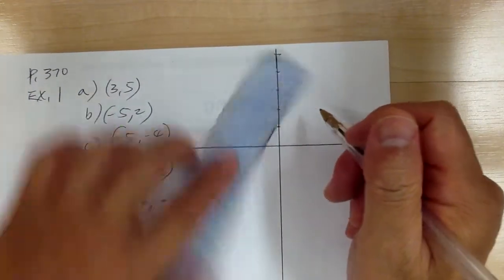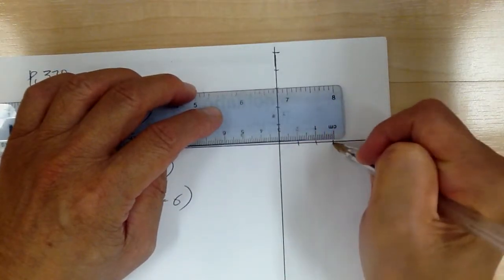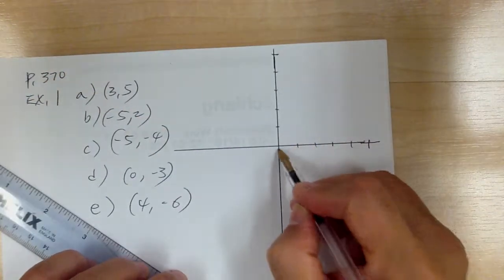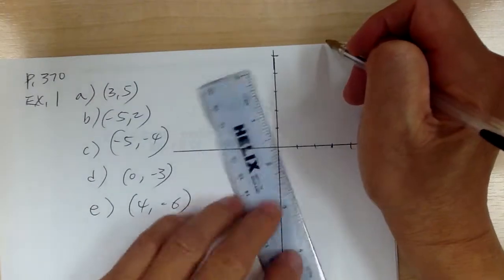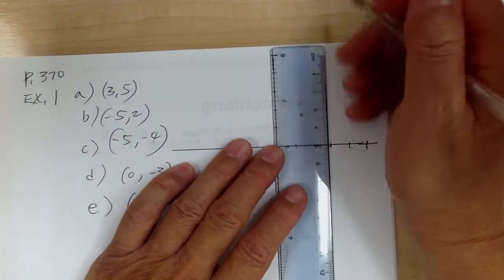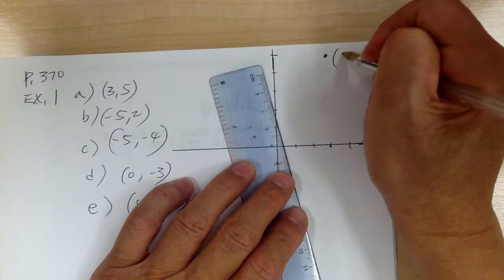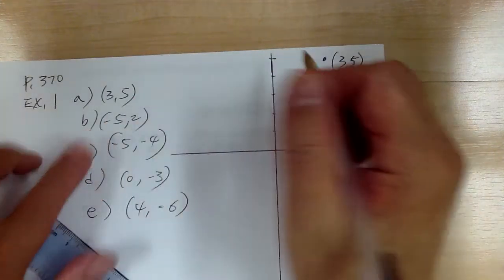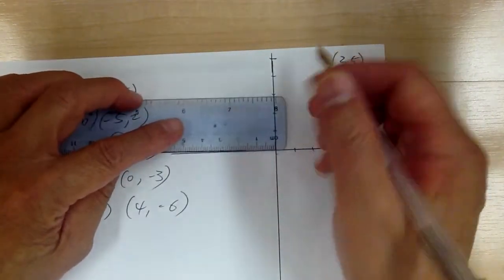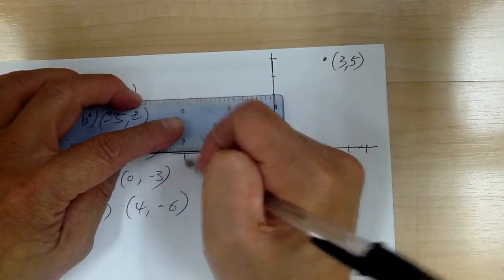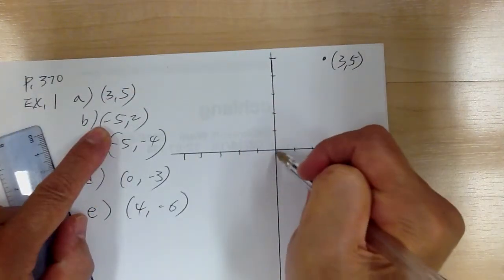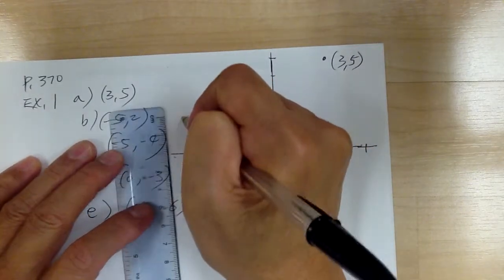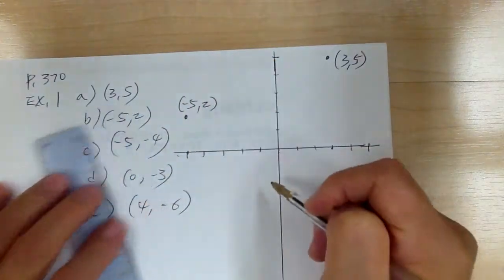The first one is 3, 5. So you go 3 in the x direction and you go up 5 in the y direction. So this point is 3, 5. The next one is negative 5, 2. Negative 5 means you have to go in the negative direction. So go 1, 2, 3, 4, 5, and then up 2. So this is your negative 5, 2.